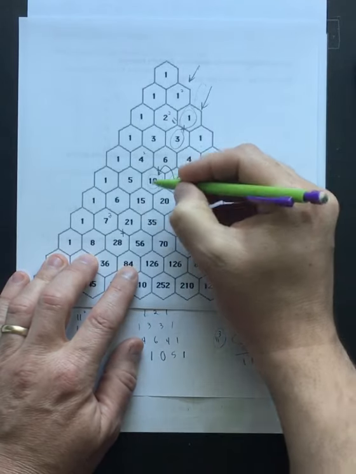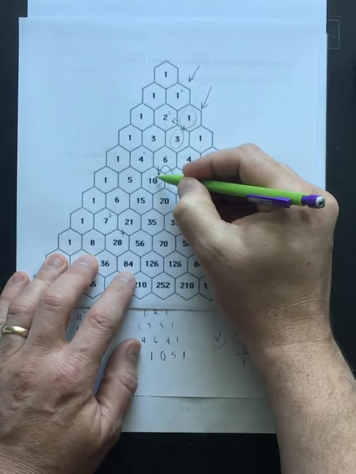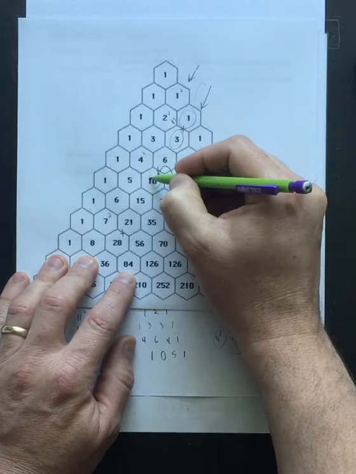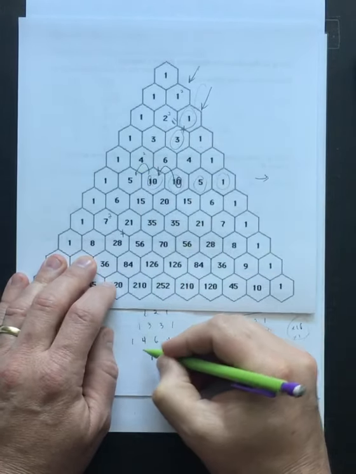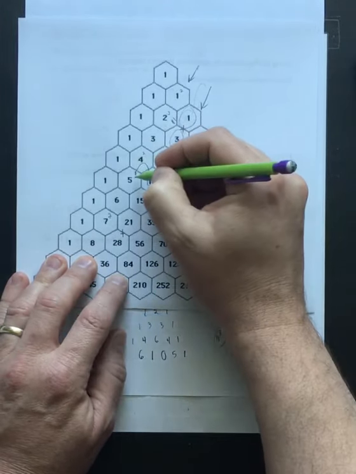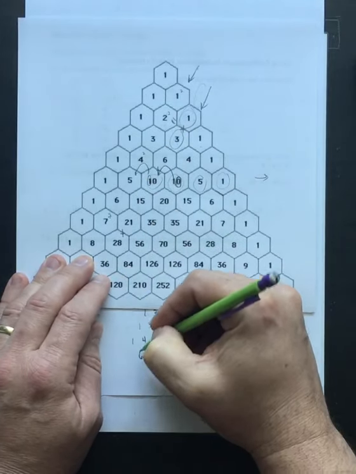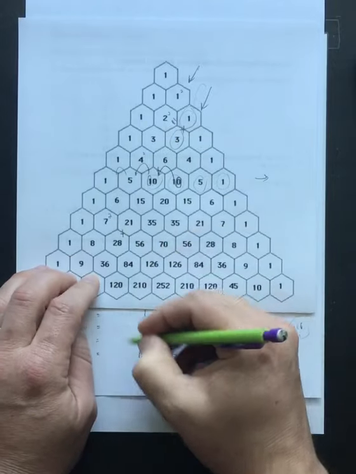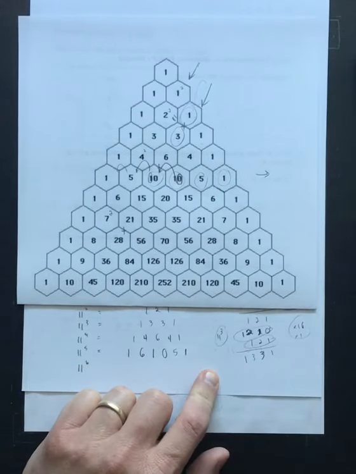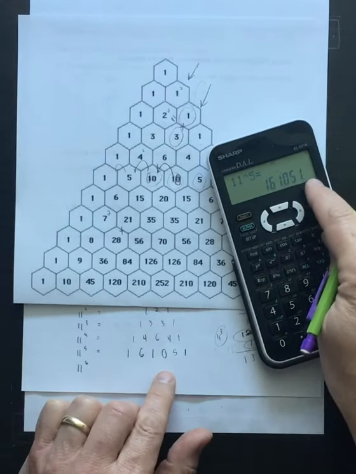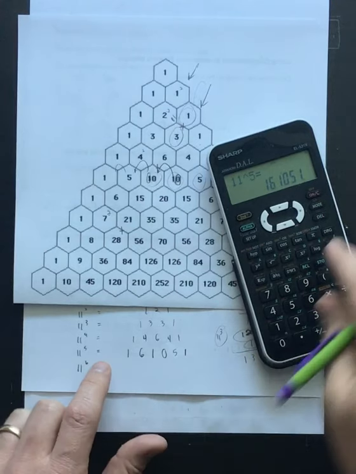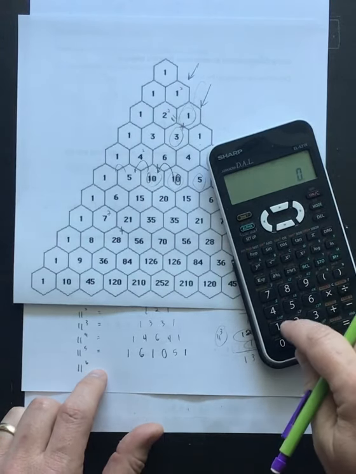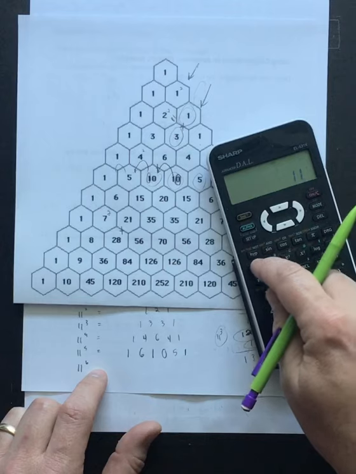Now again, I run into the same problem. I can't put 11 into a single column. So what I do is I take that 1 and I add it to the next one, 6. And then the 6 is fine. The 6 is a single digit, so it can go in that column. So then I just have the 1 in the front, and I get 161051, which is 11 to the power of 5. Okay, we can do it again for the next one, 11 to the power of 6.